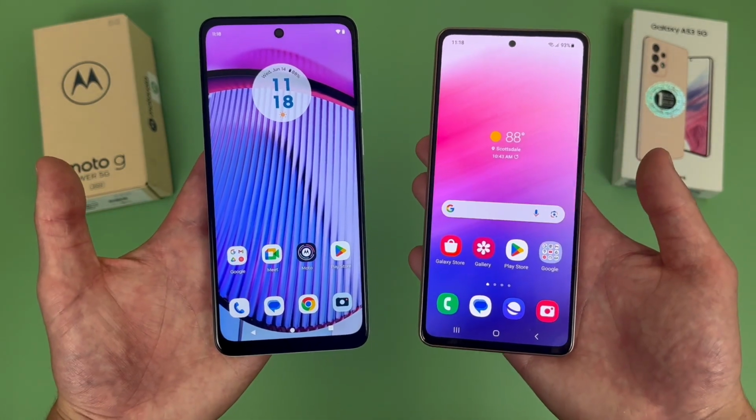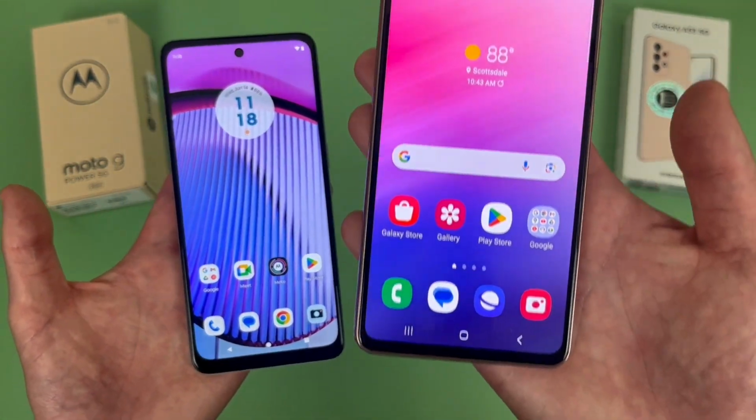But this concludes my comparison between the Motorola Moto G Power 5G and the Samsung Galaxy A53 5G.